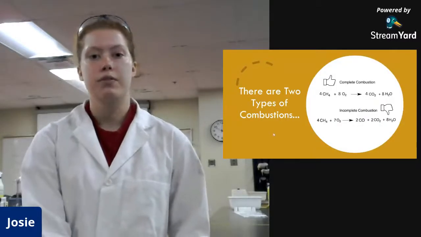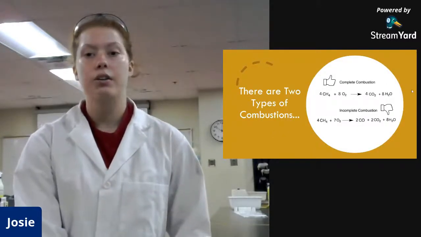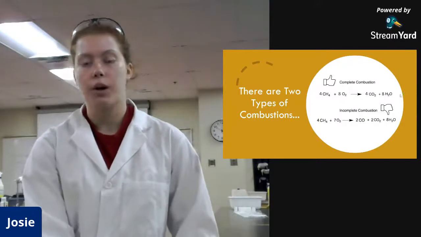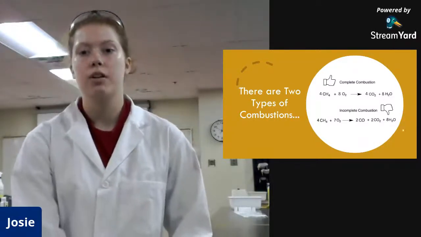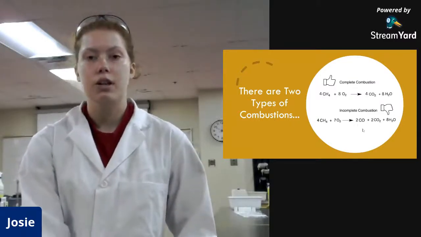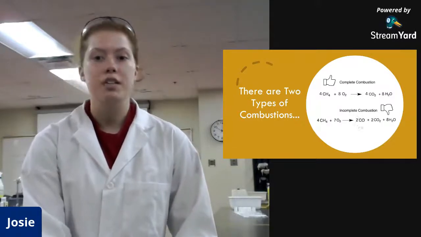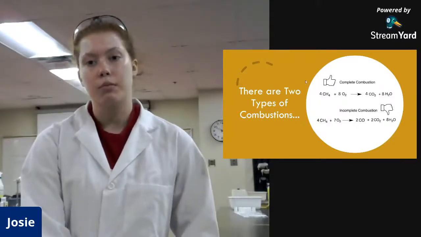There's also two types of combustion reactions. There's something called a complete combustion, which the example here shows that it produces carbon dioxide and water. So that'd be like smoke and steam that comes off of your fire. And then there's something called an incomplete combustion, which also produces water and carbon dioxide, but there's another thing it produces, carbon monoxide, which if you've heard of it before, you've probably heard of it as the colorless, odorless killer, because it's a toxic gas that you can't see and you can't smell it. So we don't want incomplete combustions.